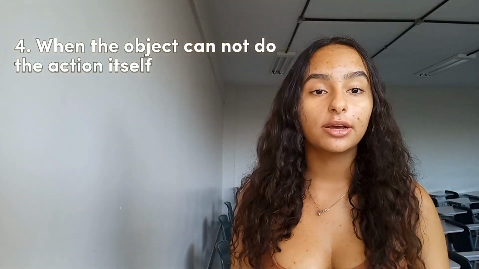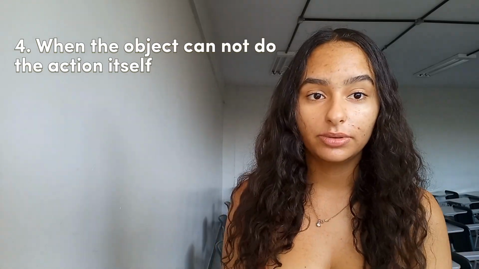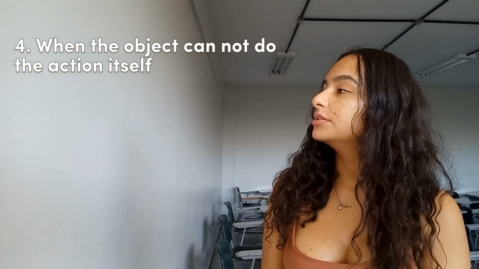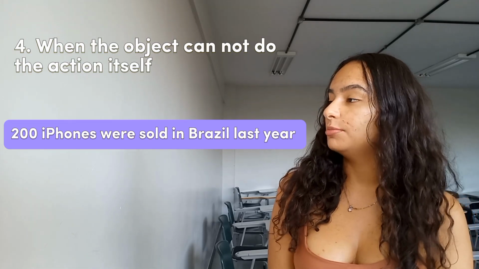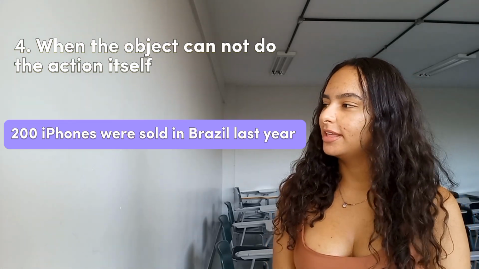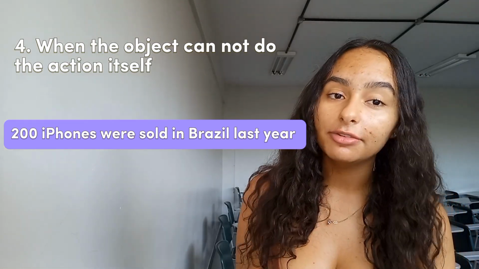And finally, we have the fourth context here, when the object cannot do the action itself. So for example, we have 2,000 iPhones were sold in Brazil last year. This is a great example because iPhones cannot sell themselves.